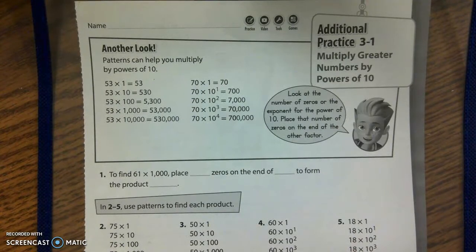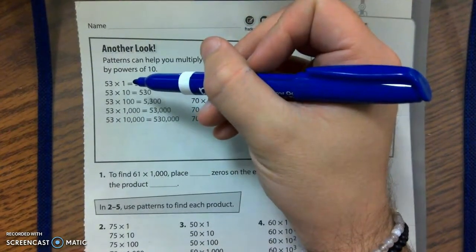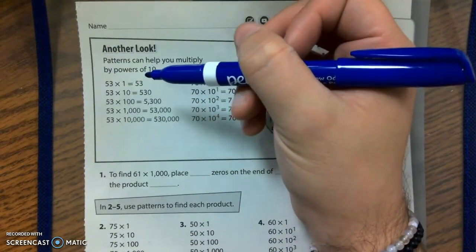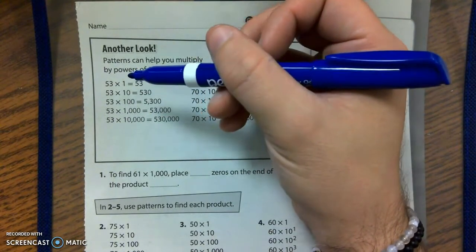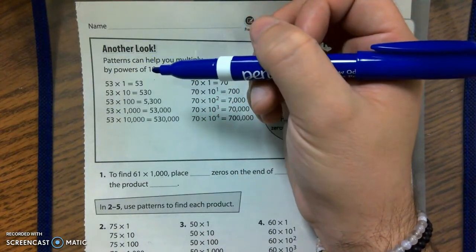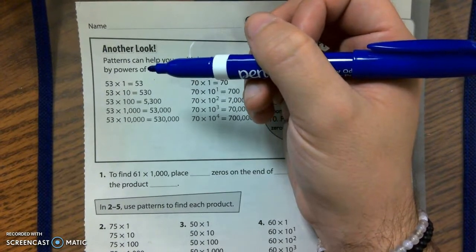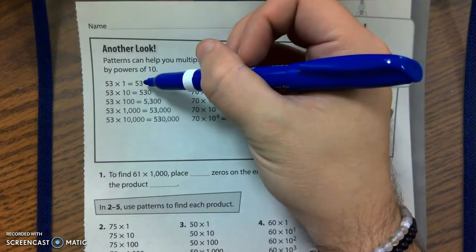So just to go over it and refresh your memory, if we take another look and we focus on this area right here, patterns can help you multiply by powers of 10, which is true. So if you notice, 53 times 1 is 53, because as fifth graders we know our multiplication facts: anything times 1 is itself. If I have 53 cookies in a box and I have one box, I'm still going to have 53 cookies. So 53 times 1 is 53.